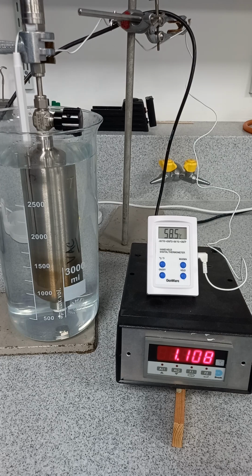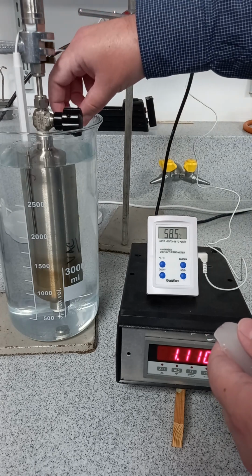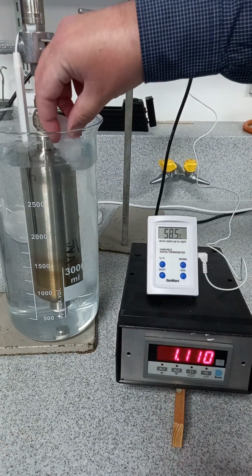There we go, that's quite a bit. Let's add a bit more ice. Plenty of ice, and this is nice, useful ice to have.